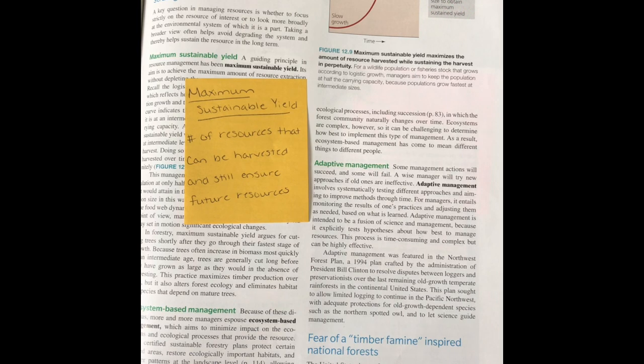This is the number of trees that can be harvested that's still going to ensure the future resources are going to be around. Because of our fear of timber loss, the national forests were developed, and they managed who uses the land and how they're going to sustainably log that area and use it for recreation.